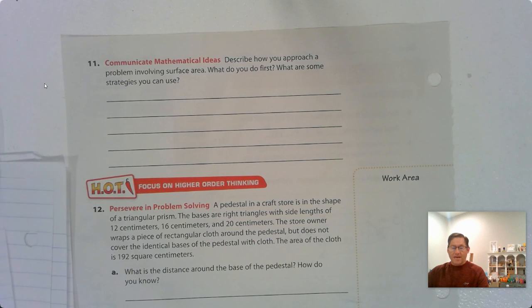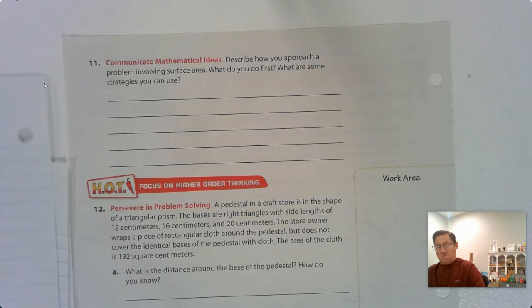So basically, this is asking, what have we been doing? So we first look at the shapes, right? To figure out if it's a prism or a pyramid. And then what are the shapes of the bases and the faces? We've been making a net of those figures, and we've labeled the dimensions. And then we use the right area formulas for each of the faces, and then find the sum of each of the areas.